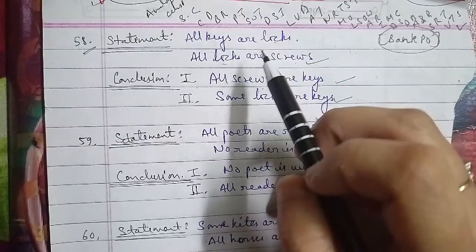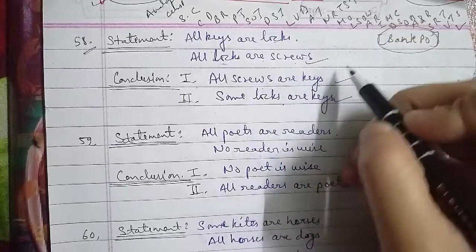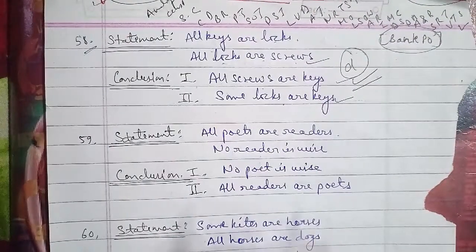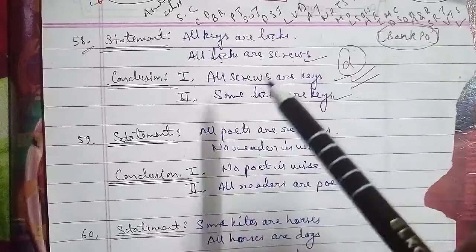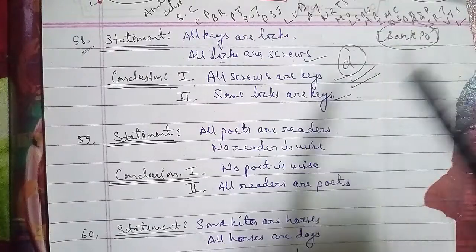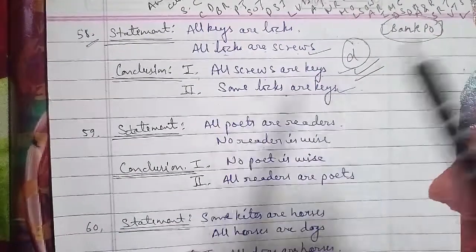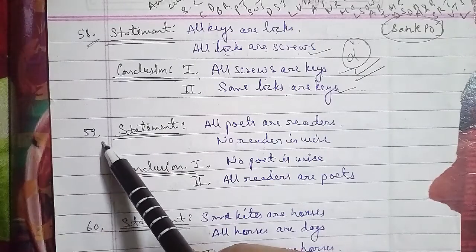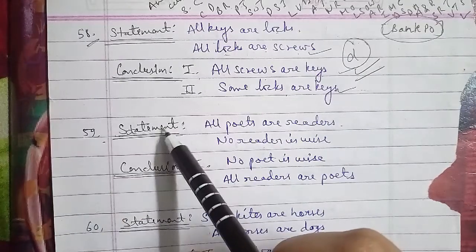Now we'll move ahead. As I told you, this has been asked in the bank PO question paper, so that is also an important paper with respect to competitions. The 59th question of the session: the statement is all poets are readers. No reader is wise.